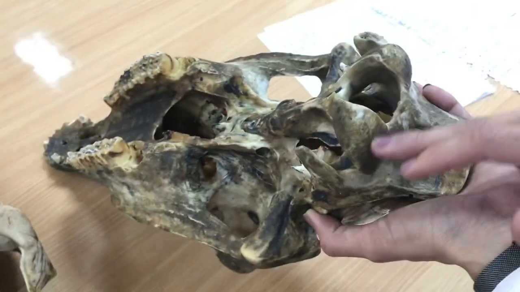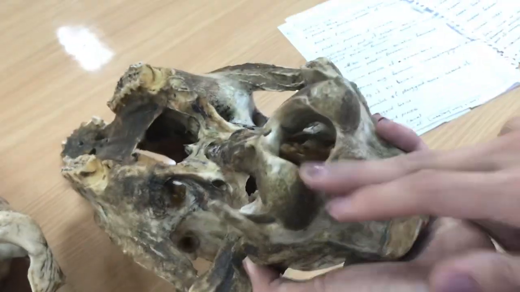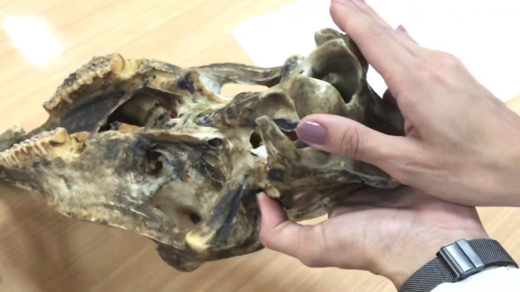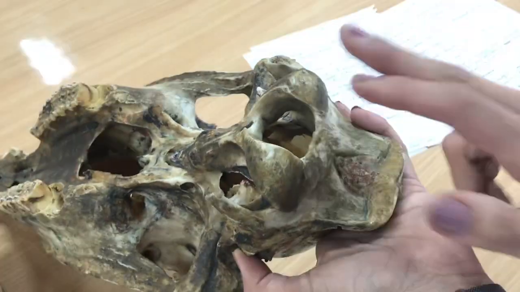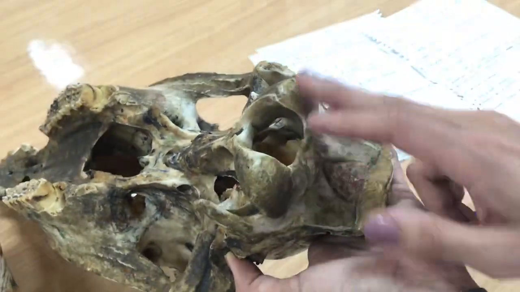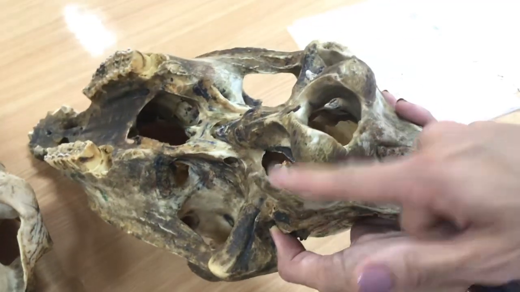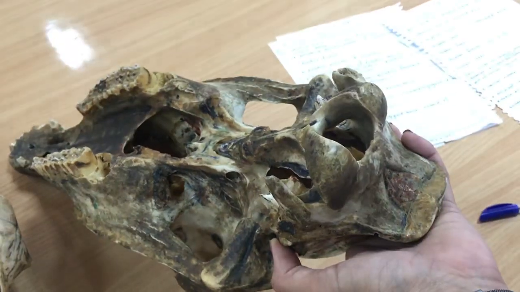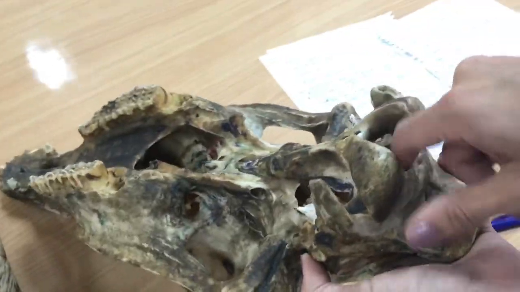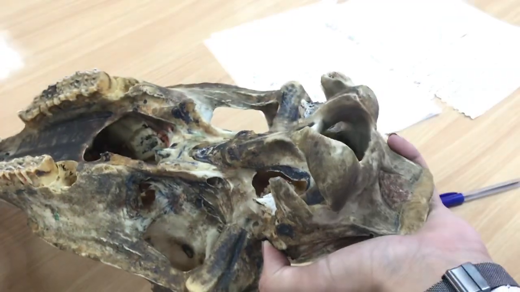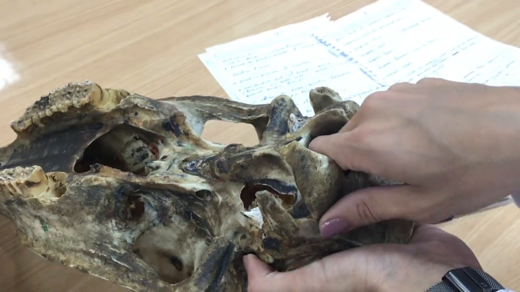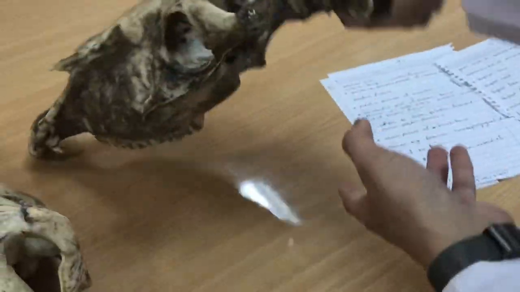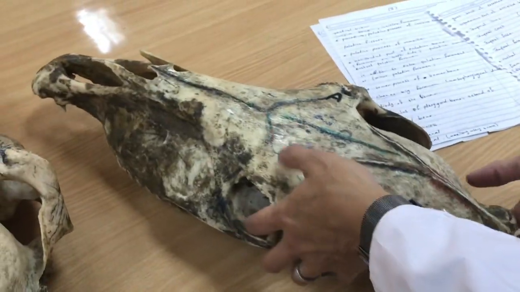Two condyles. The atlas will come here, the position of the atlas, then the axis. Okay. So two condyles of the occipital bone and the jugular process. And this is called the foramen magnum, for the spinal cord. Okay, we finished the dorsal view.